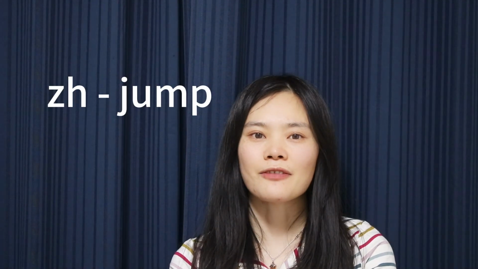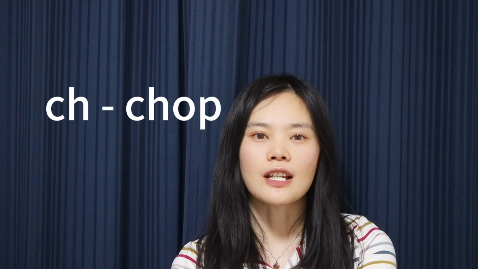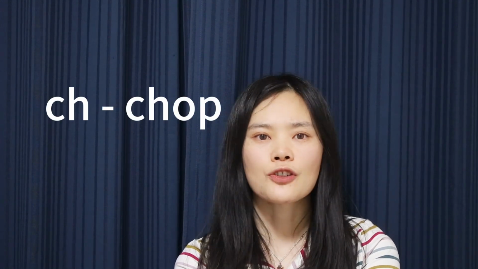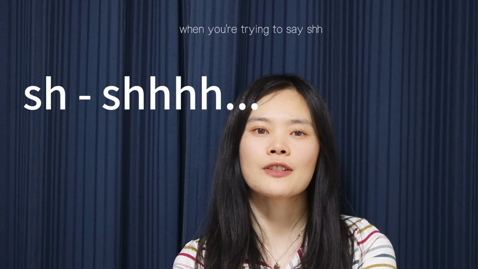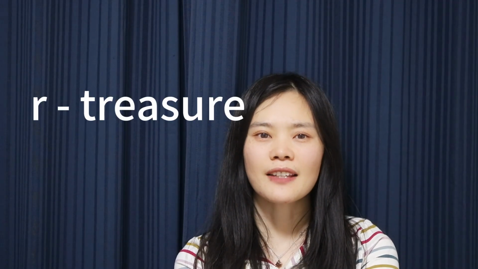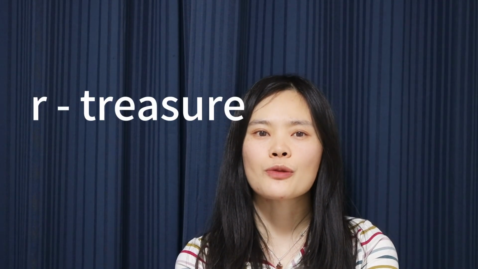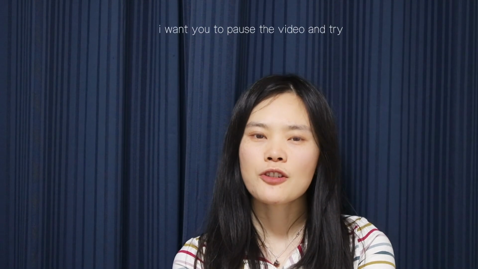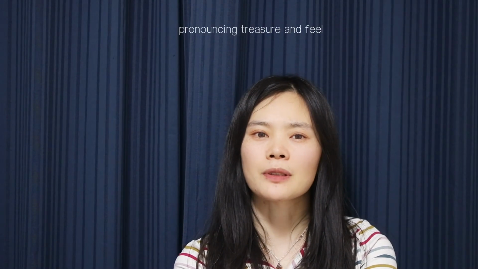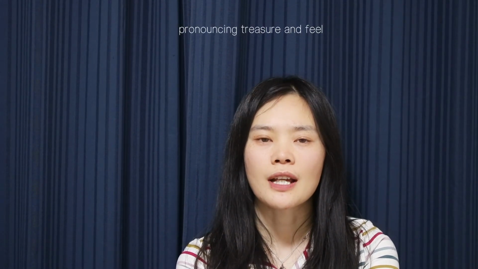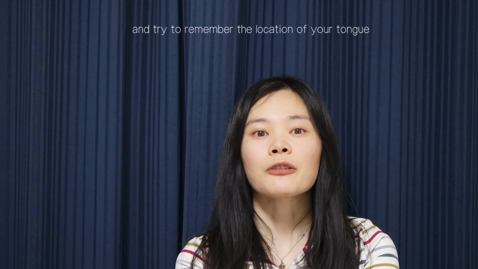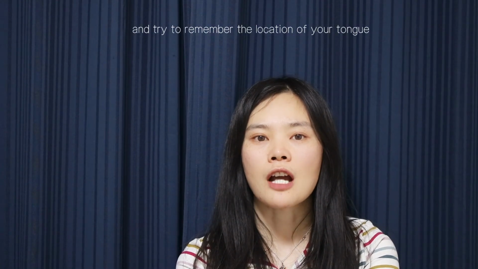知 is kind of like the j in jump. 吃 is pretty close to the ch in chop. And shi is like when you're trying to say shh. R is like the r in treasure. Now I want you to pause the video and try pronouncing treasure and feel and try to remember the location of your tongue.